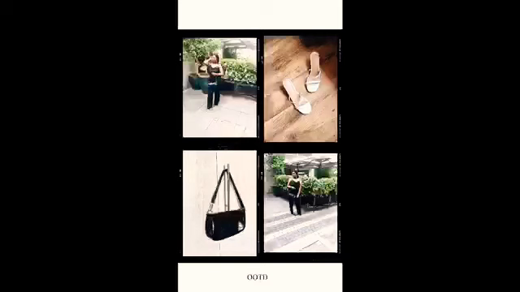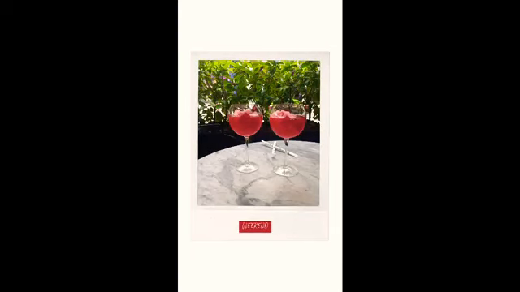So with Unfold, you basically create beautiful stories by using different templates. You can create different backgrounds, colors, textures, there's stickers and all of the stuff. I will, however, add photos right here to show you some examples of what I'm talking about. So basically that is the app that I use.